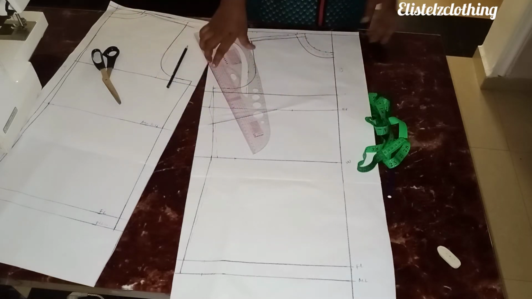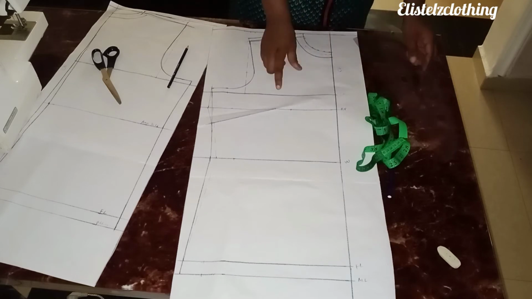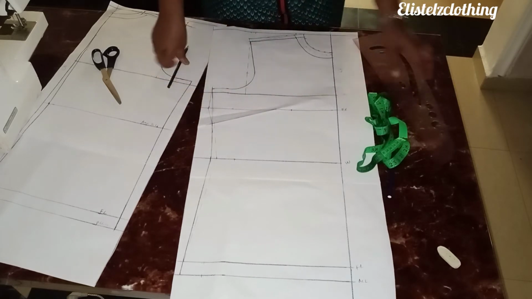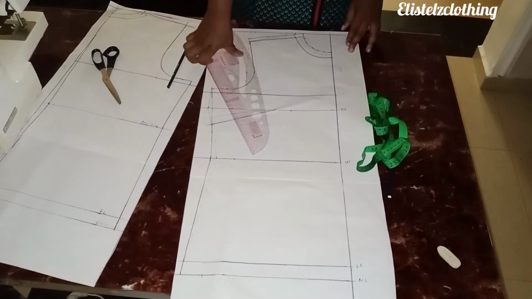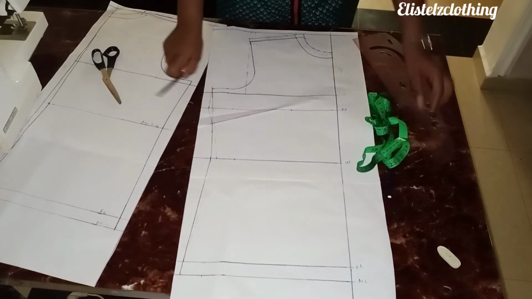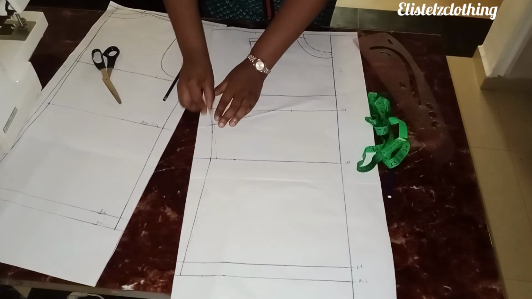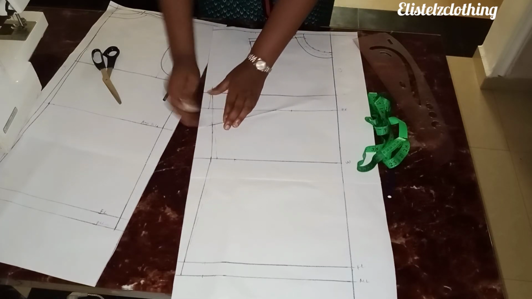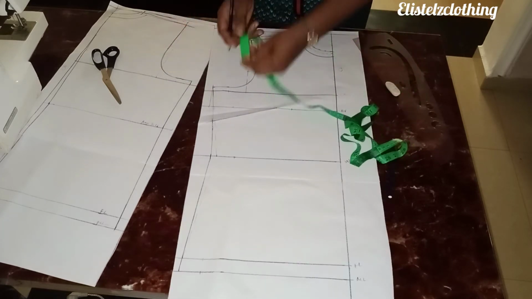Okay, so this is how we're going to be cutting, so that when we fold, it will lay flat, so that we can all be clear.